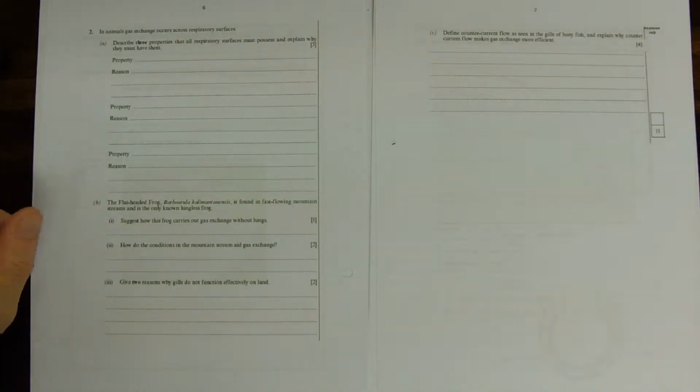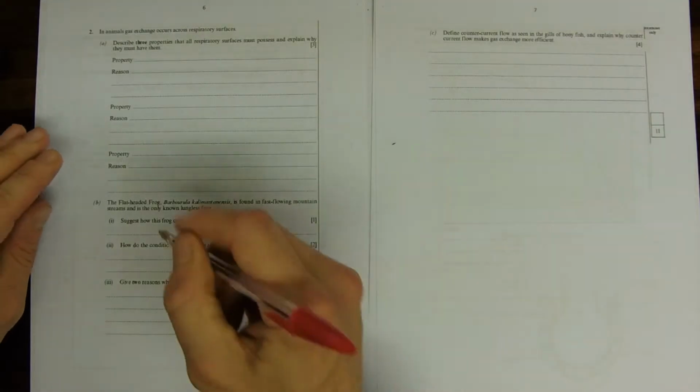Question 2. Gas exchange. 3 properties with a reason. Lovely. Magic. So you can think of 4 or 5 properties of gas exchange surfaces. Thin, large surface area, permeable, maintaining a gradient, quite often moist. So just reel them off. So let's go for the easy ones first.